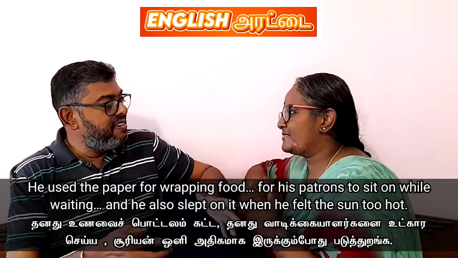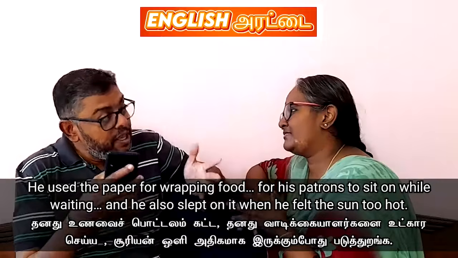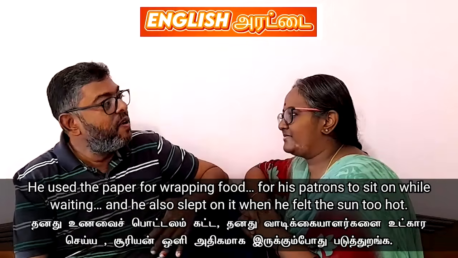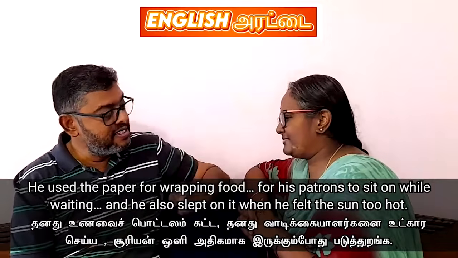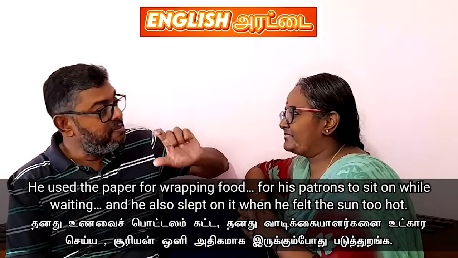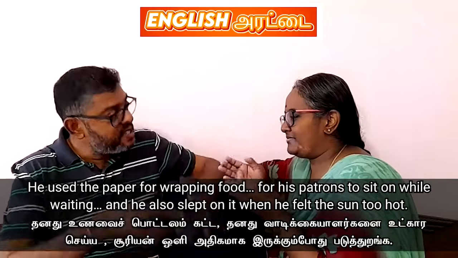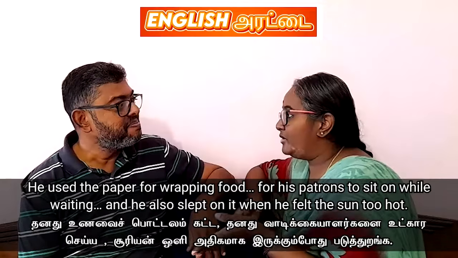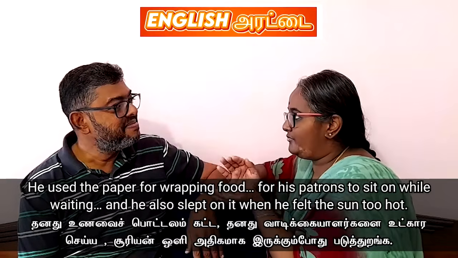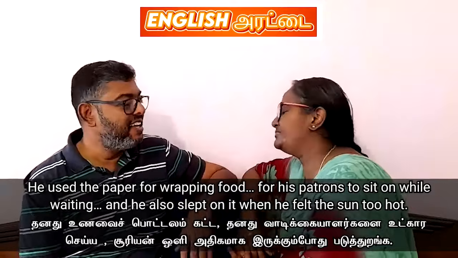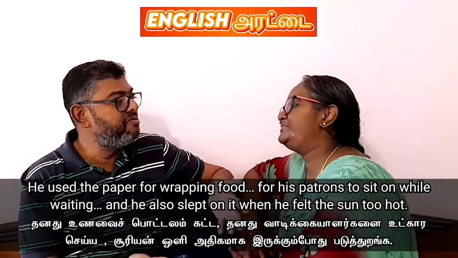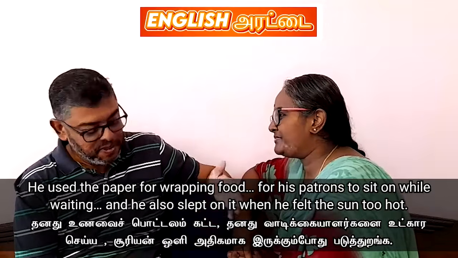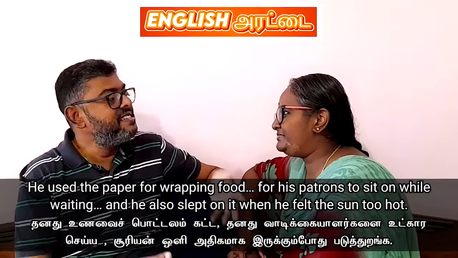Another thing is, whenever the sun is too hot, whenever he wants to rest, he lies down on that poster. This is the second use. And the major use is he sits on that poster and does his work. Another one, as you said, is for food. Wrapping the food. So for these things, he uses that poster.